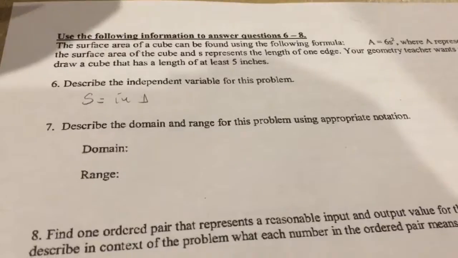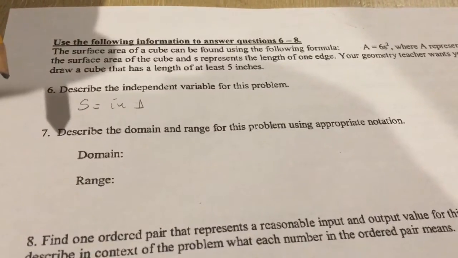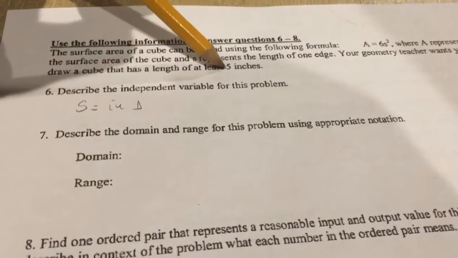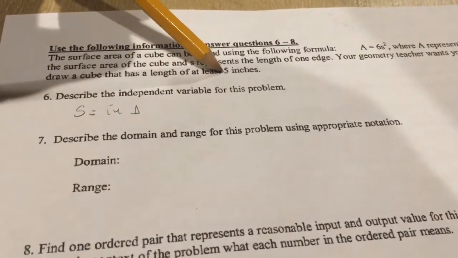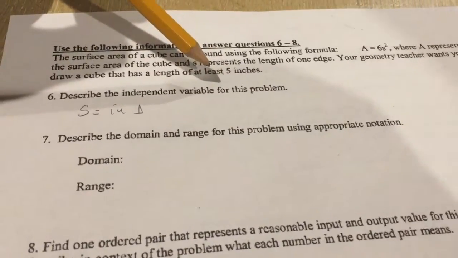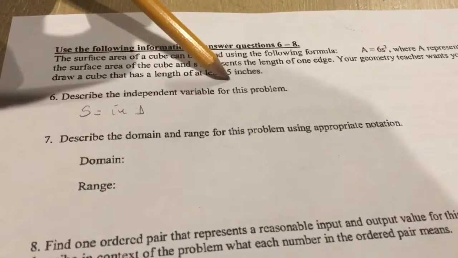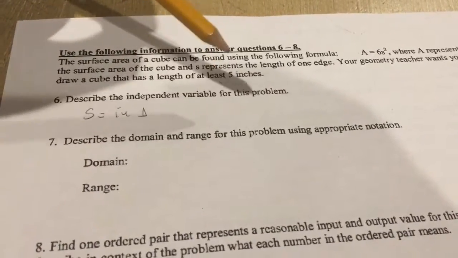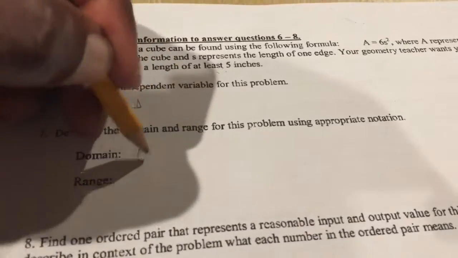And then now the next question is find the domain of this function. Now we have a little problem here. They're telling us that this cube has a length of at least 5 inches. At least 5 inches is 5 inches or more, right? We don't have a limit there, but we know that it's at least 5 inches. So that means our domain will be between 5 and infinity. You got it? Good.